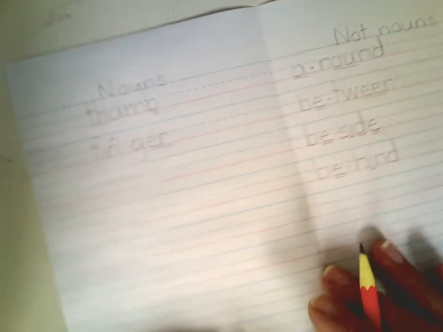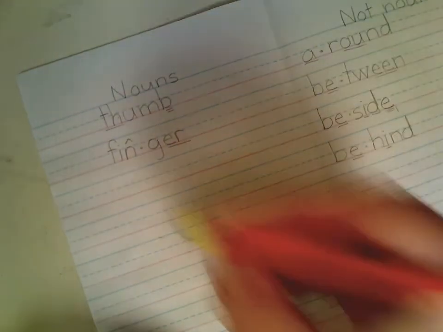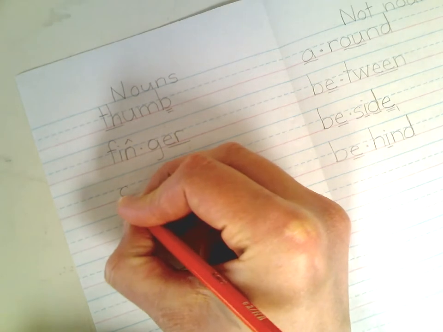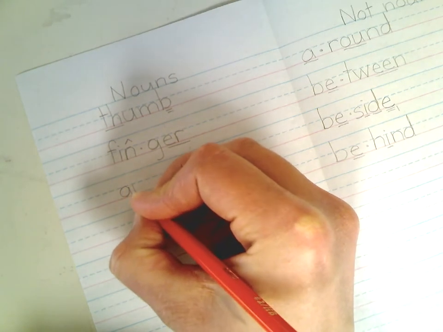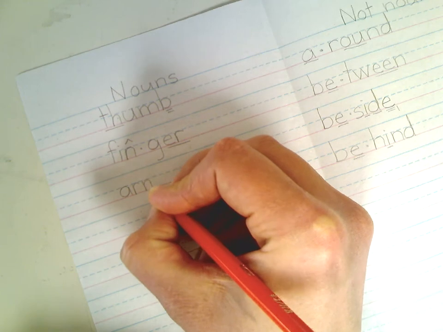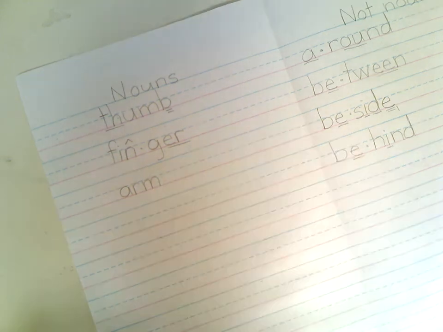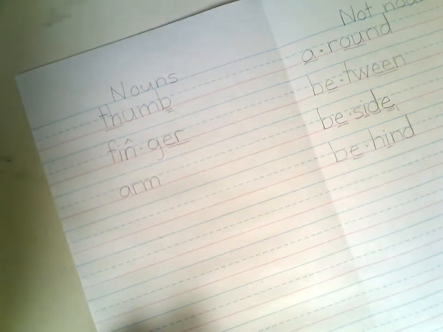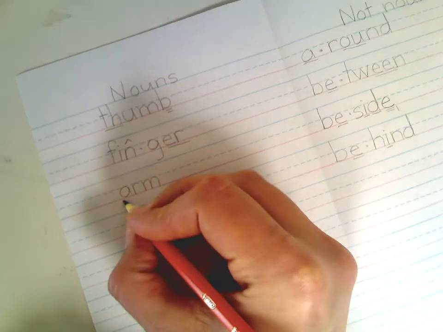All right, class, what did you write to spell arm? Good, R. And good. What's the thing we need to mark? Good, R, our 2-letter phonogram.